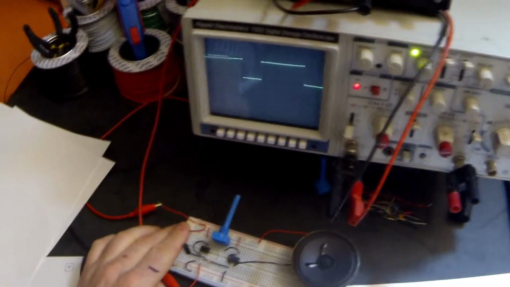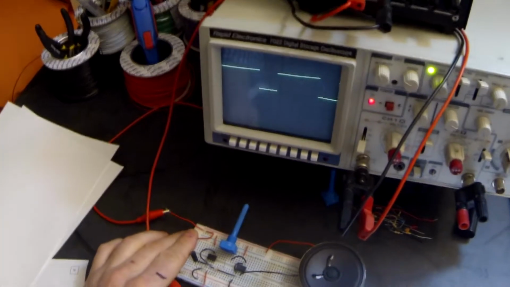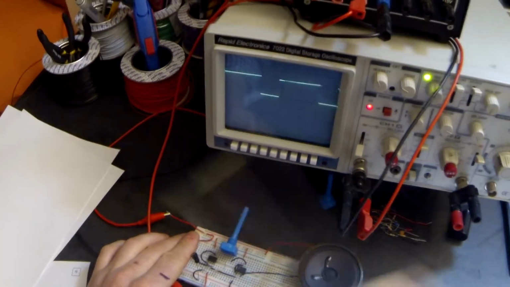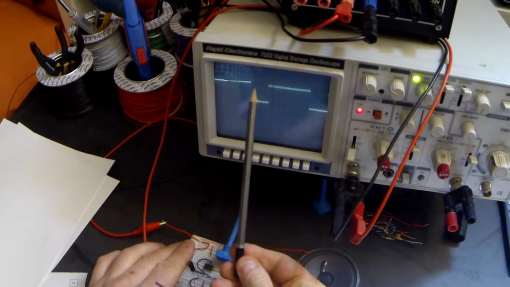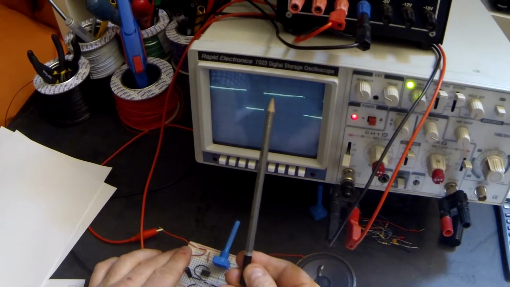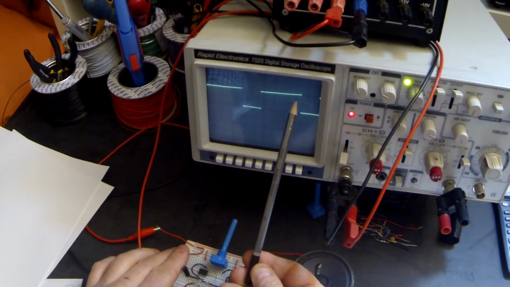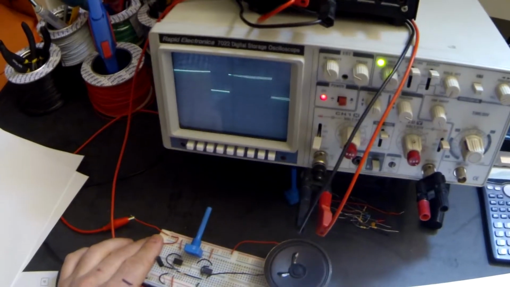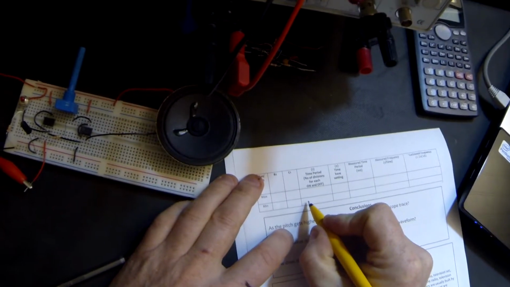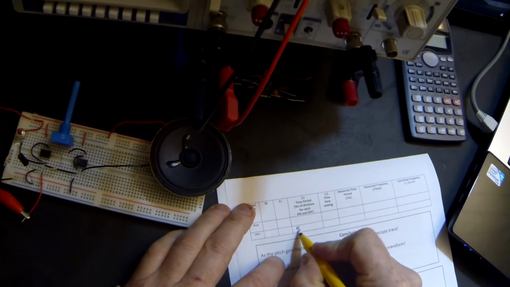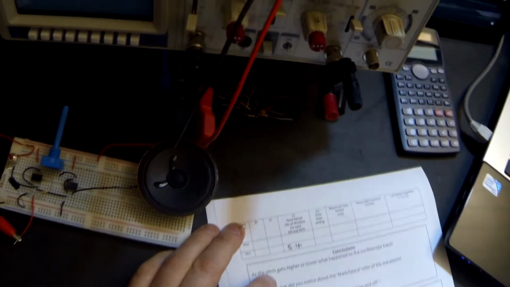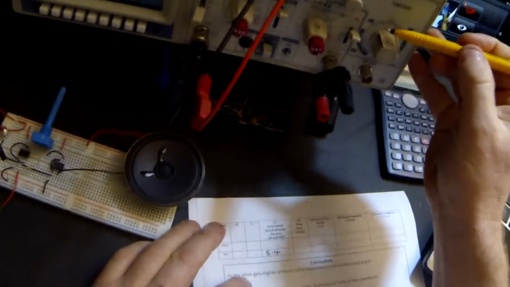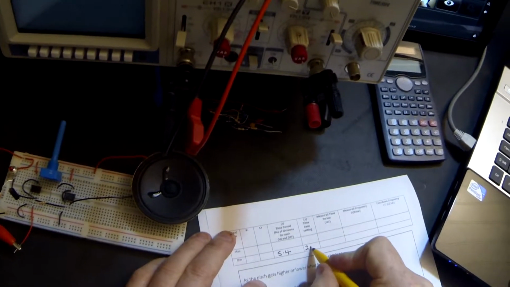There is our lowest frequency, and I'm going to measure the number of divisions, which is 1, 2, 3, 4, 5.4. Remember, it's the time low and high together. So our minimum is 5.4 divisions, and our time base setting is currently on 2 milliseconds per division.